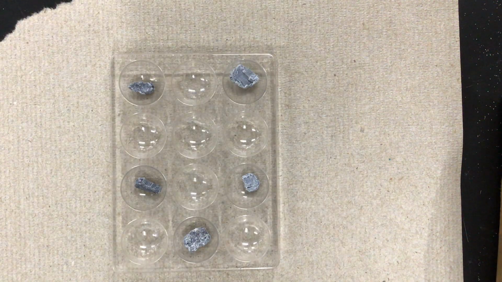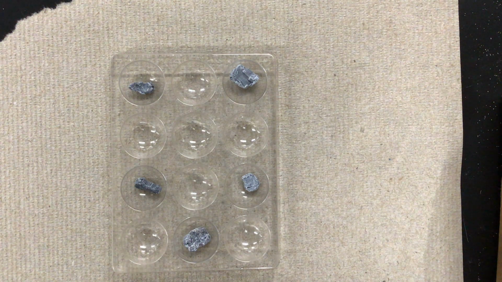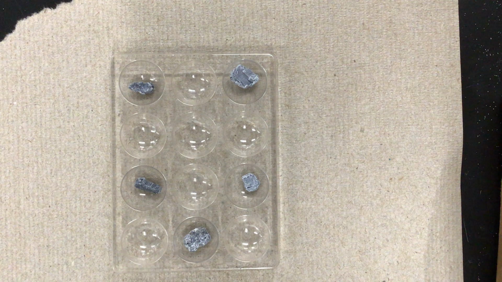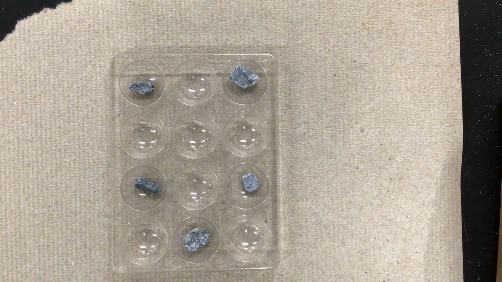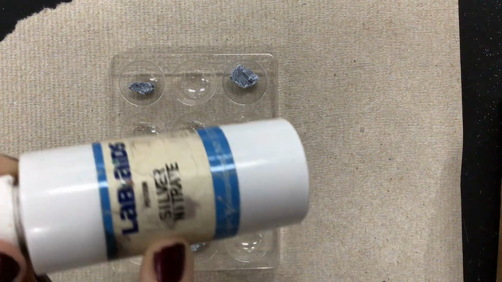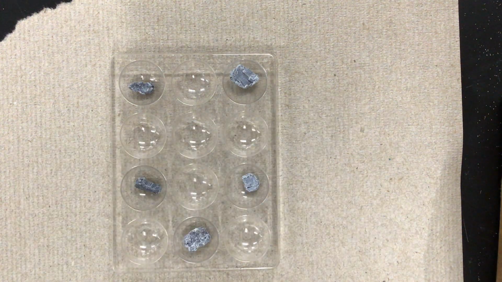So here I've got my calcium in my 5 reaction wells. Calcium is a metal. It's an alkaline earth metal. It's in the second group. And so let's see how it reacts with our solutions. So the first reaction is with silver nitrate.